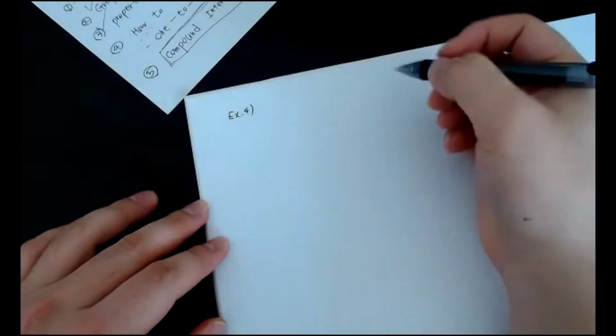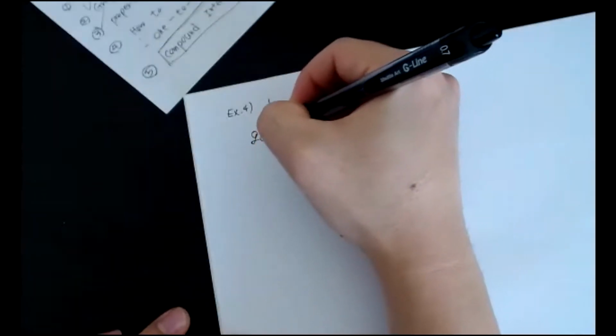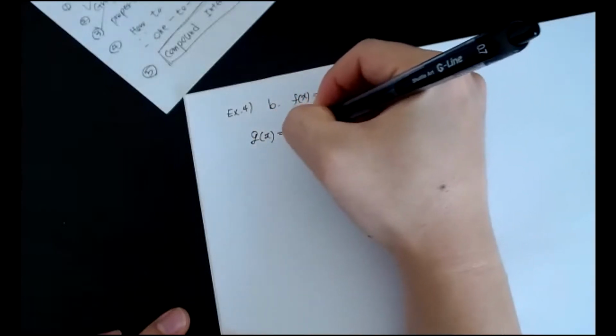The problem says to sketch the graph of each function. But let's say just part b. So f of x is defined by negative 4 plus 3 to the x plus 2. To solve the problem, we need to use the transformations we learned in chapter 2, section 2.3. So I'm going to start from the graph of g of x defined by 3 to the x power.